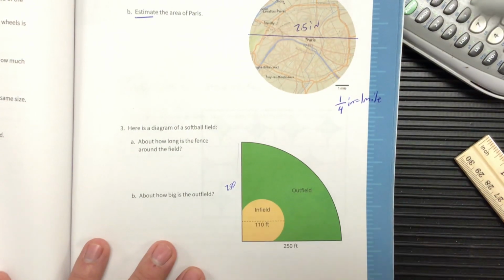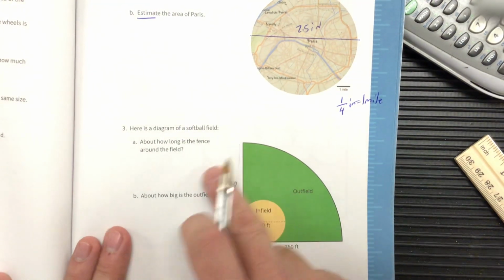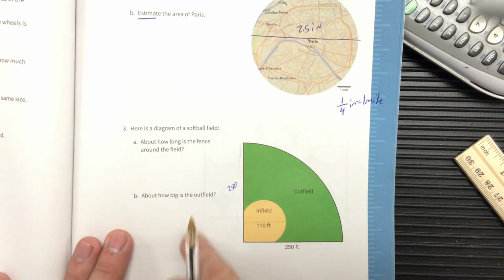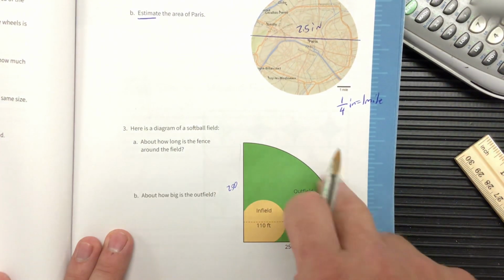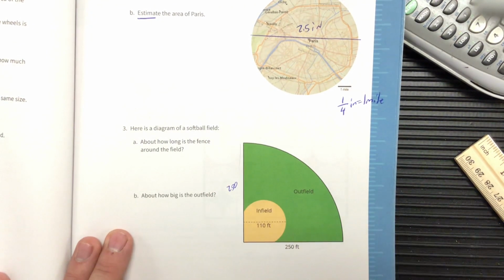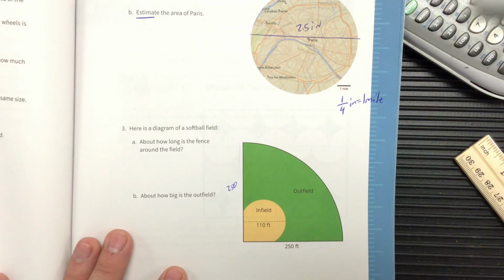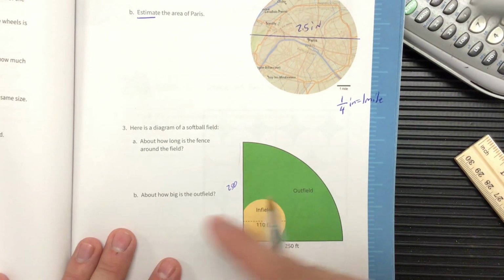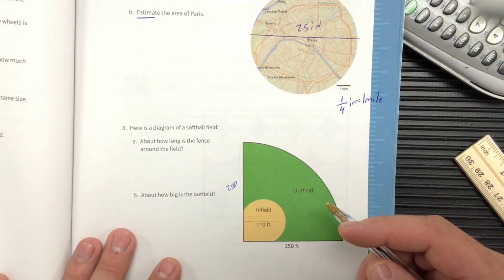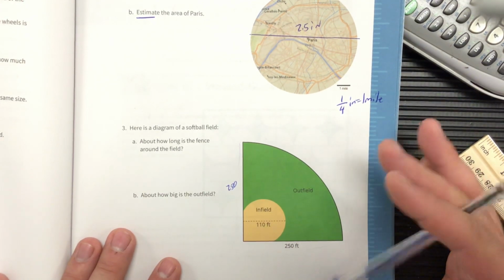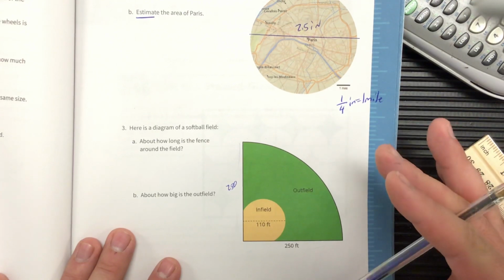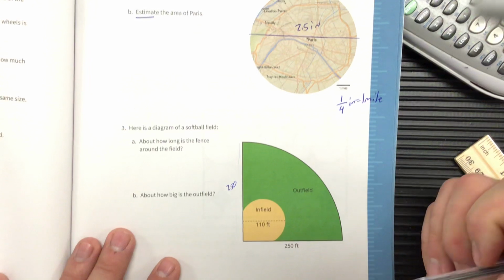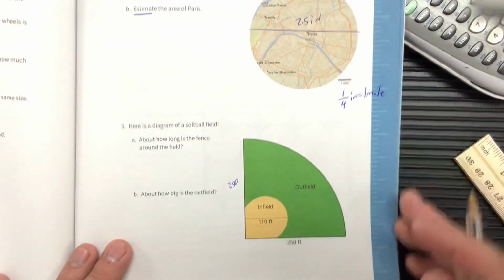Diameter times pi. What's my diameter if this would be one big circle? 500 would be the diameter. 500 times pi, and then divide by 4. Yep. How big is the outfield? What am I using there? Area or circumference? Area. You figure out the area of this chunk right here, and then subtract the infield for letter B.